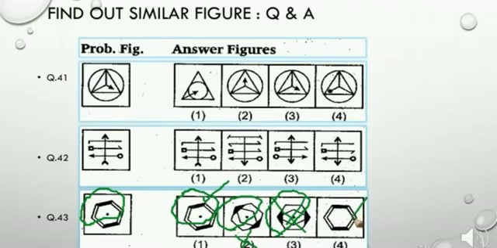In the next option, we see that the dot which was there inside the diagram in the problem figure is not available here, so option 4 is also ruled out. So we are left with one choice, which is option 1, and that is our correct answer.